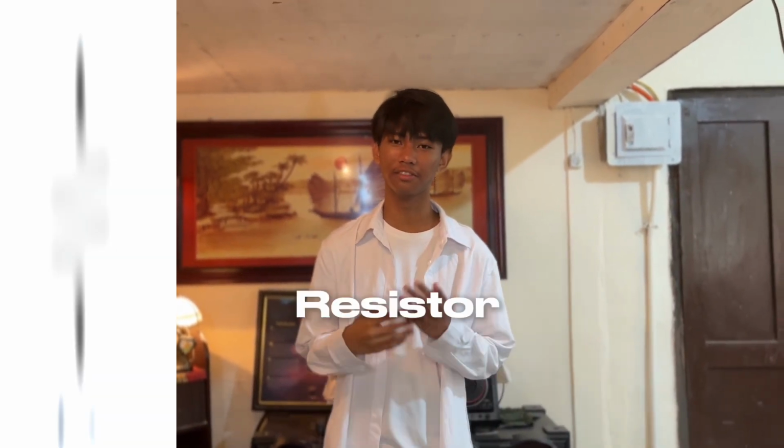Imagine a radio playing. Hear that? That's not just noise. That's what happens when you have a resistor, an inductor, and a capacitor all working together. An LRC circuit, and they're now in tune.